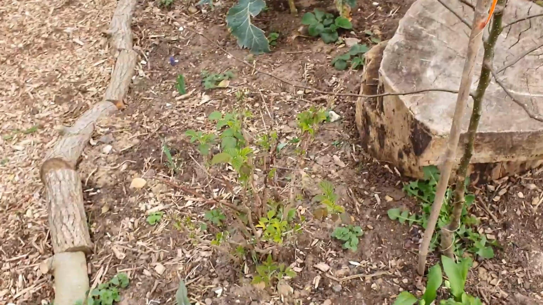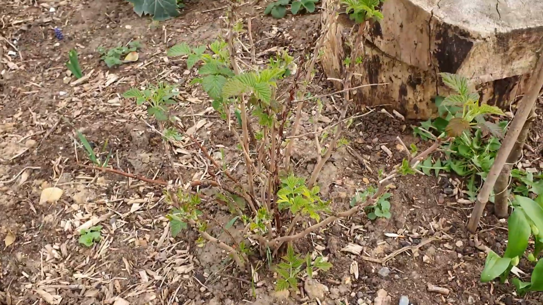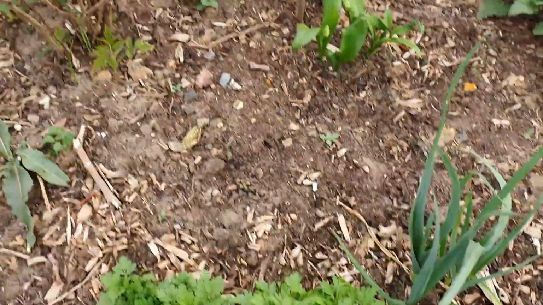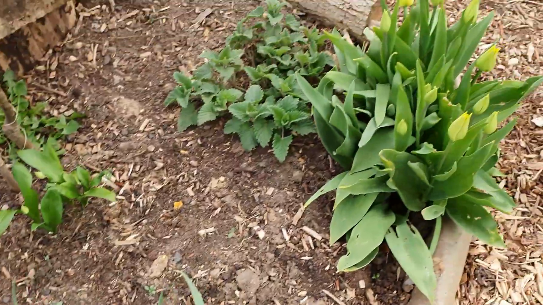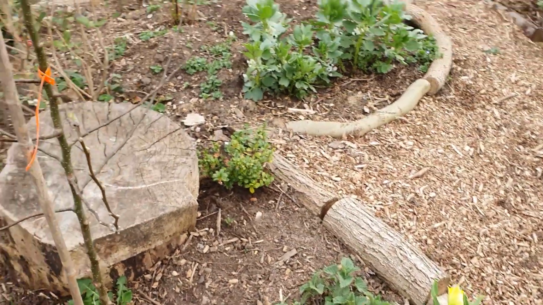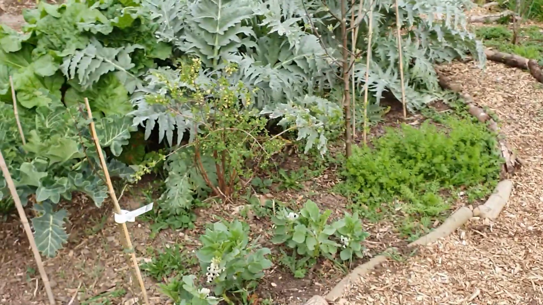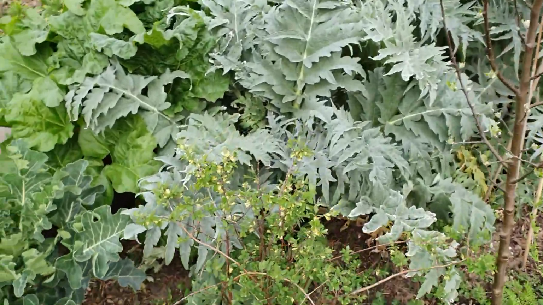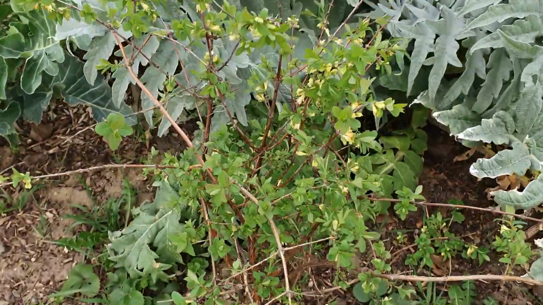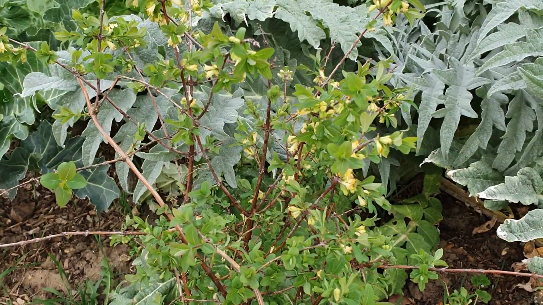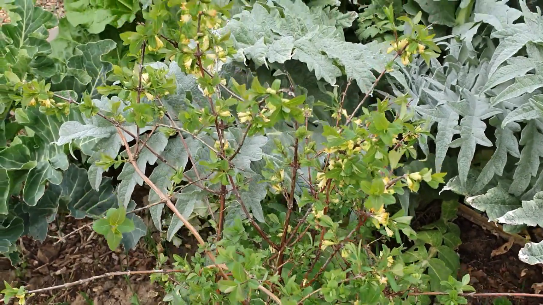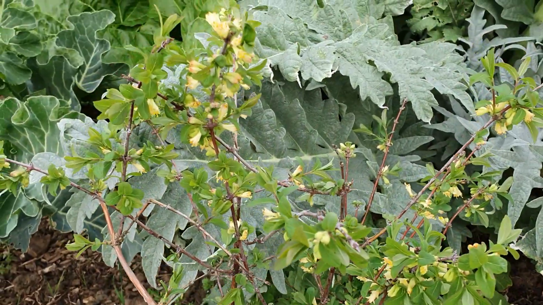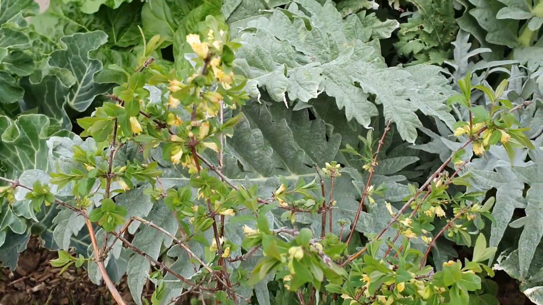And we've got a dwarf raspberry. Some feverfew. I've got all different herbs. We've got chamomile and things like that around here as well. So this is the other honeyberry. So honeyberry is basically a fruiting honeysuckle. You can see it's lovely.